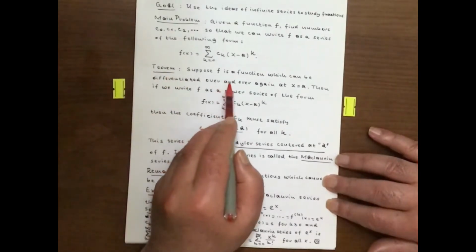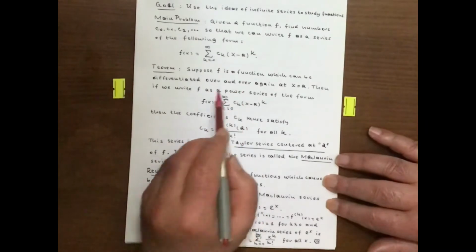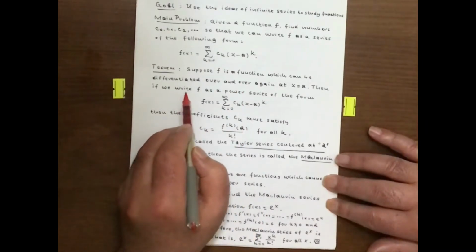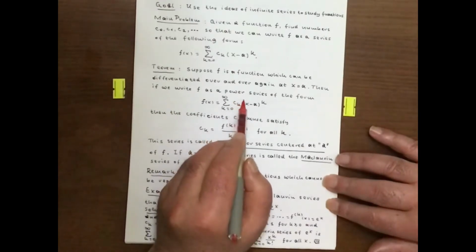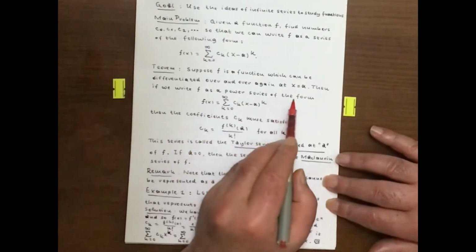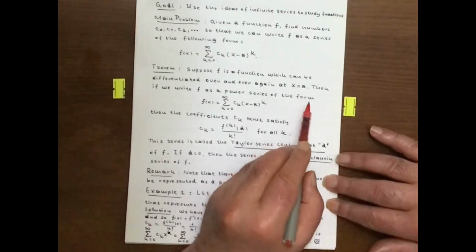Suppose that f is a function which can be differentiated over and over again at the point x equals a.